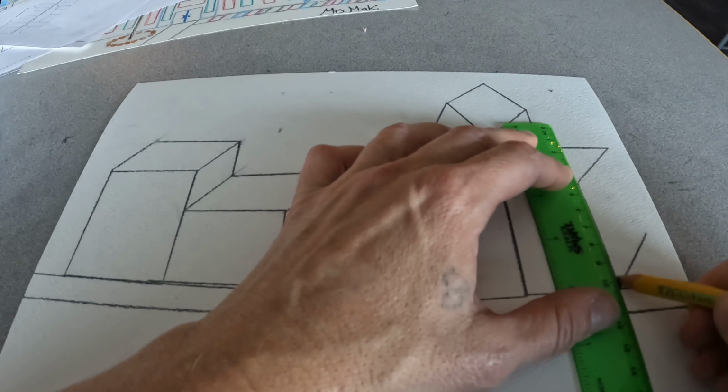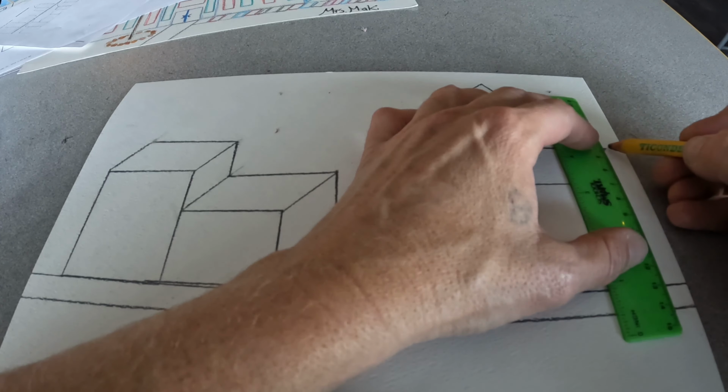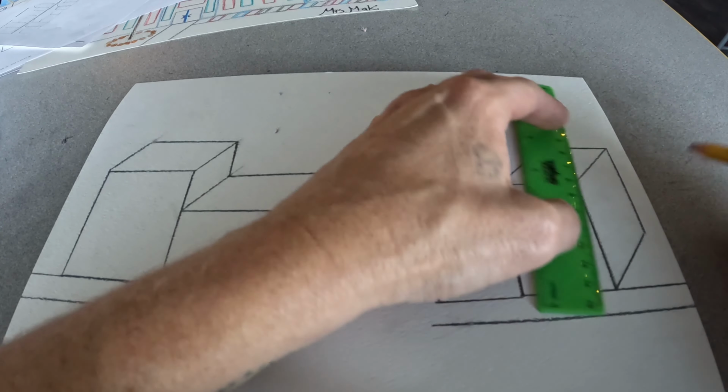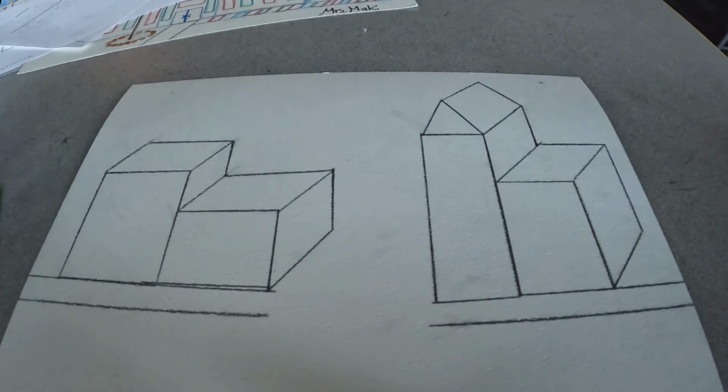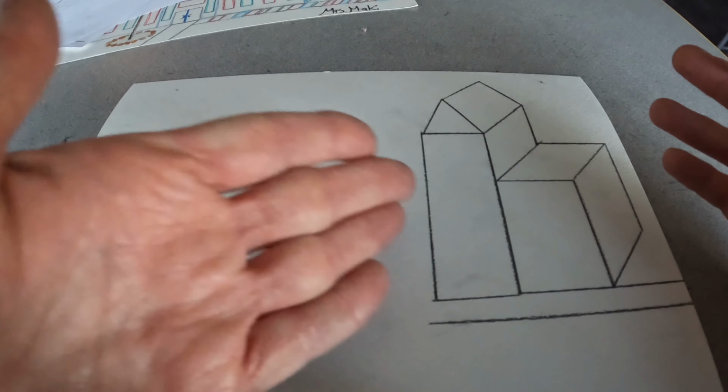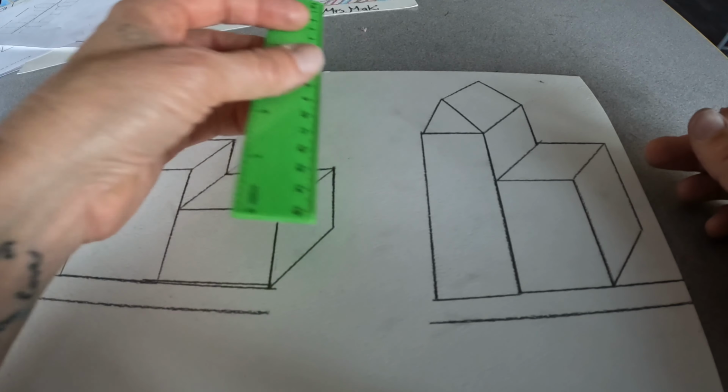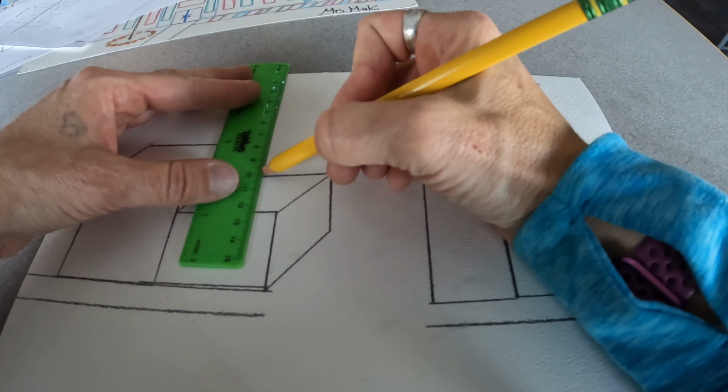And lastly, my last side of this building, I'm going to go and add the vertical line down here. So now we have 3-dimensional buildings. Now, of course, I could always add other buildings behind. It's the same kind of structure.